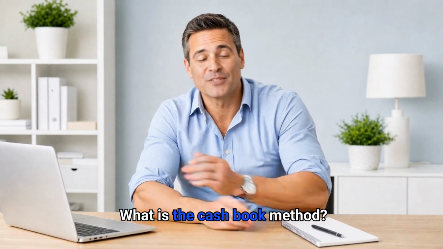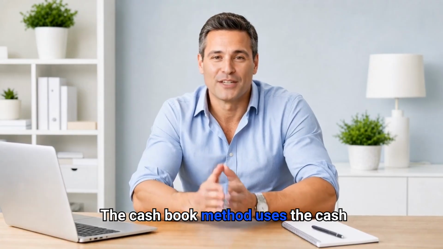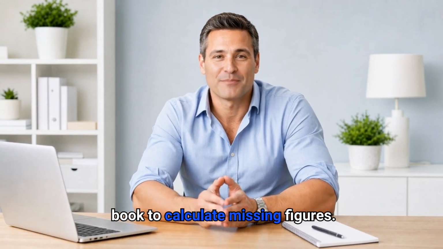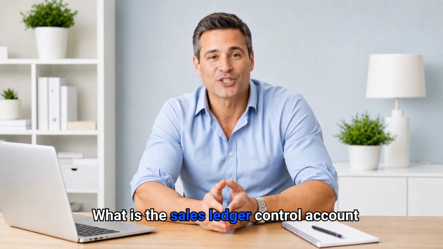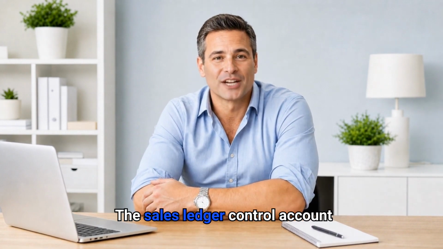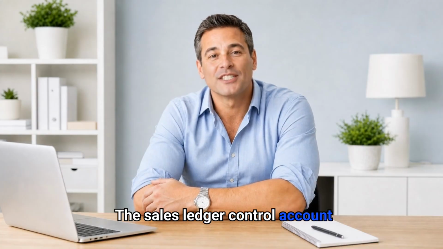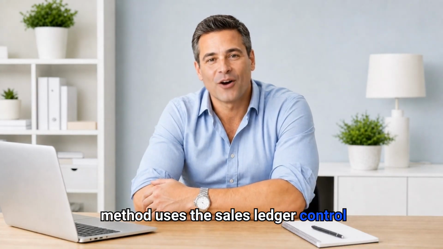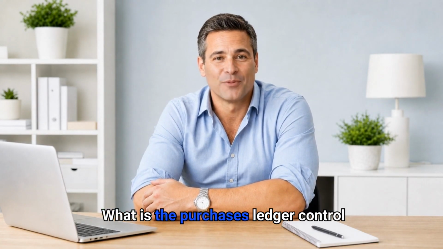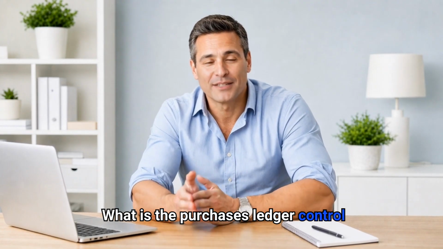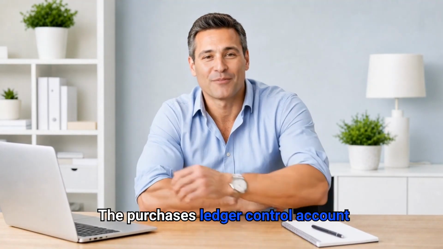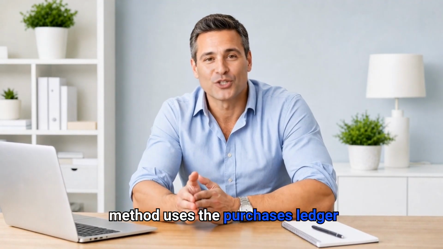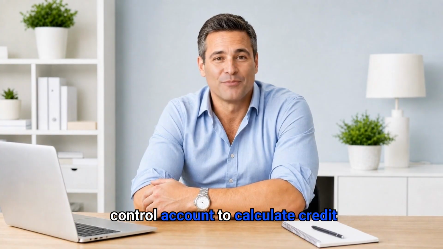What is the cashbook method? The cashbook method uses the cashbook to calculate missing figures. What is the sales ledger control account method? The sales ledger control account method uses the sales ledger control account to calculate credit sales. What is the purchases ledger control account method? The purchases ledger control account method uses the purchases ledger control account to calculate credit purchases.